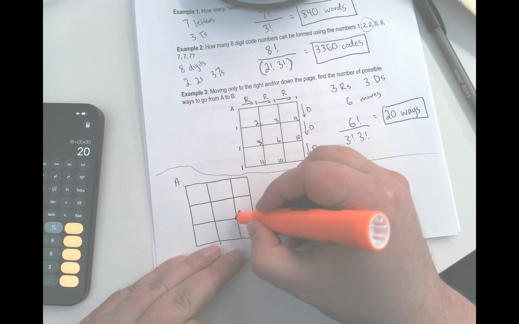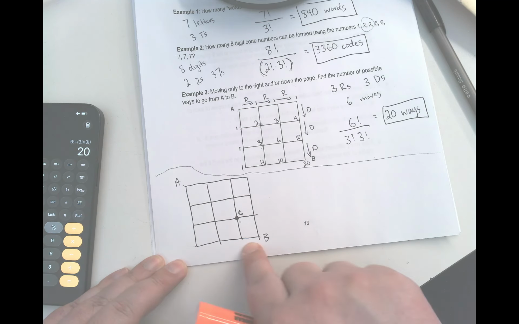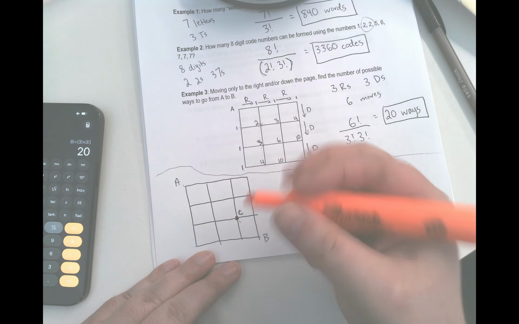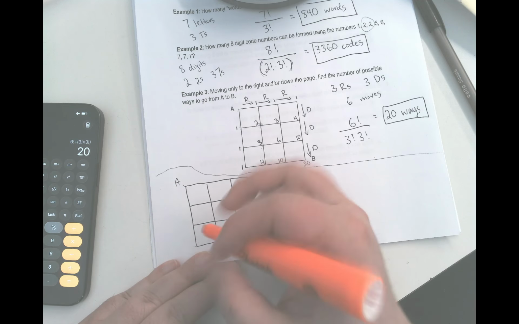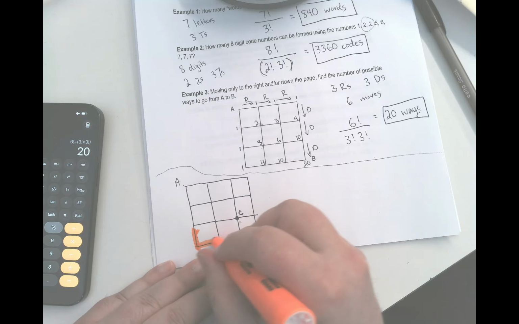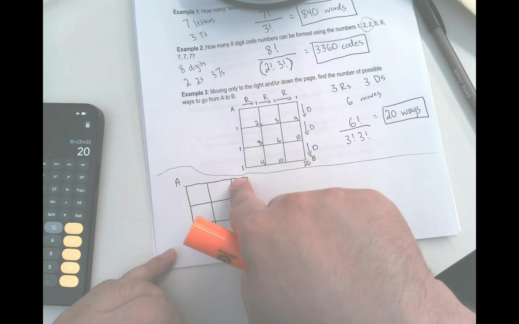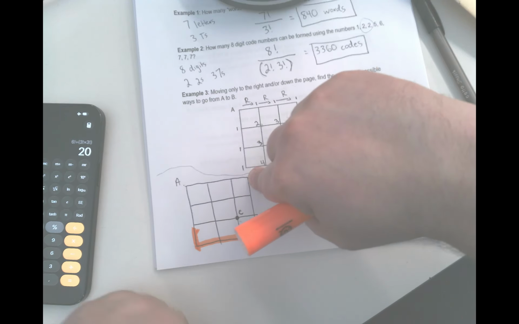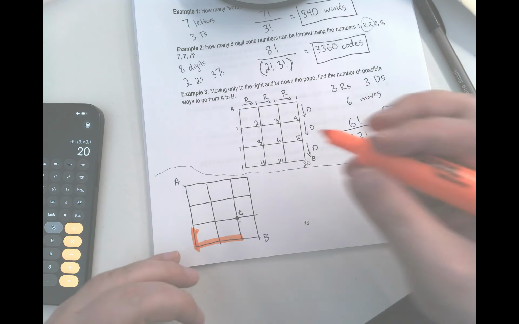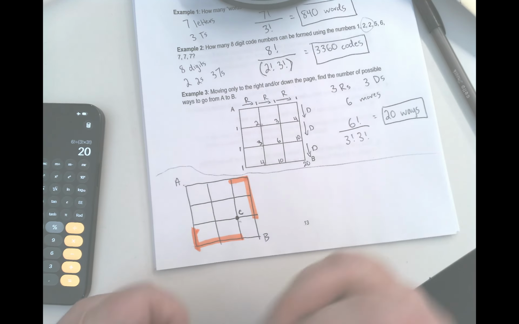So we know that we need to hit C. If we go straight down to the bottom, we're never going to hit C. We can only go straight across to B. So we can basically eliminate this pathway right here. Same thing, if I start at A and go all the way to the right, and I can only go right and down, there's no way that I can get back to this B area. So this whole section also gets eliminated.